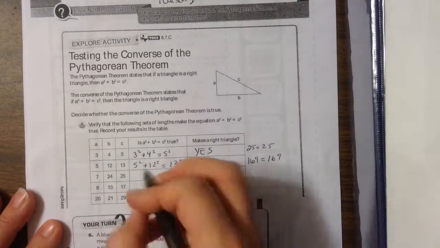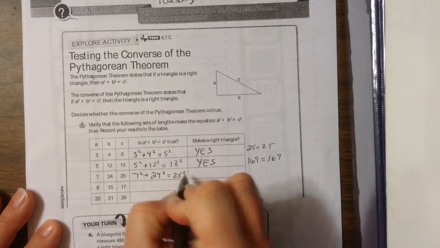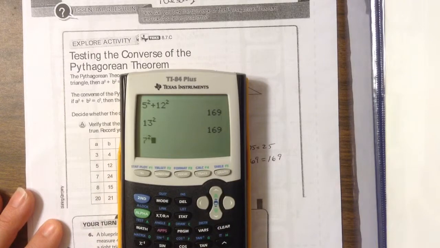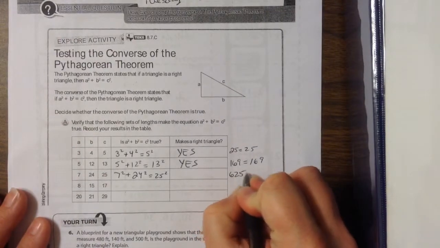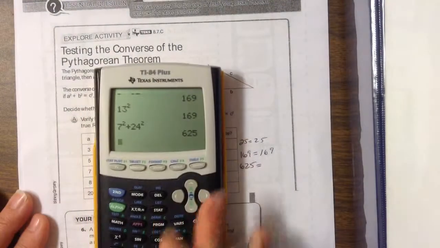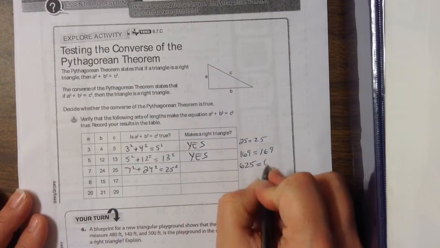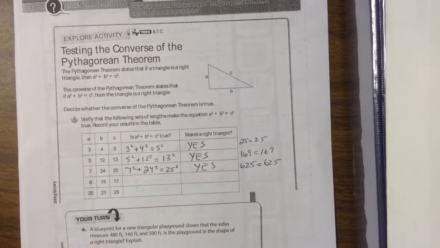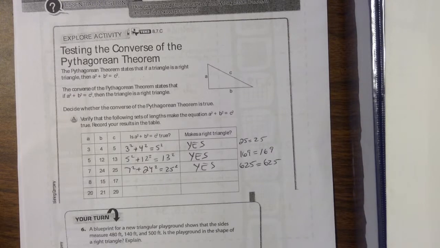Okay, and then again, here's your A. Is 7 squared plus 24 squared equal to 25 squared? Well, 7 squared plus 24 squared is 625. And 25 squared is 625. So they equal. Because they equal, it's a right triangle. So that's what we're going to do today: we're just going to use this theorem to see if it makes a right triangle.